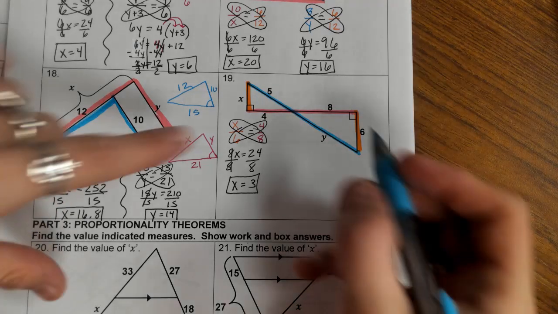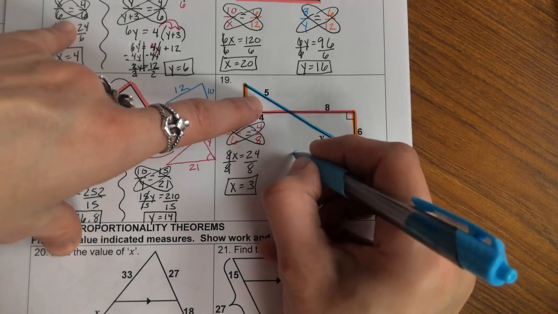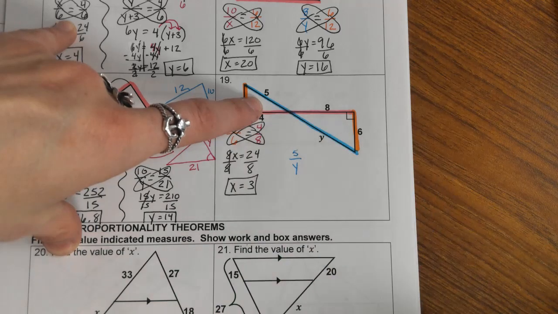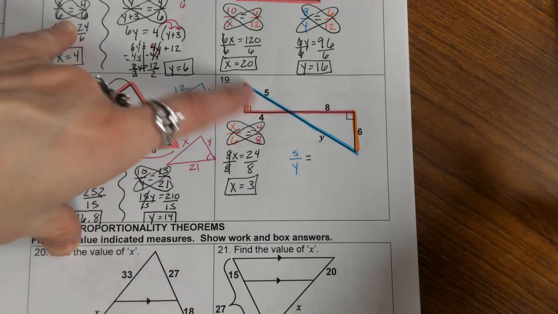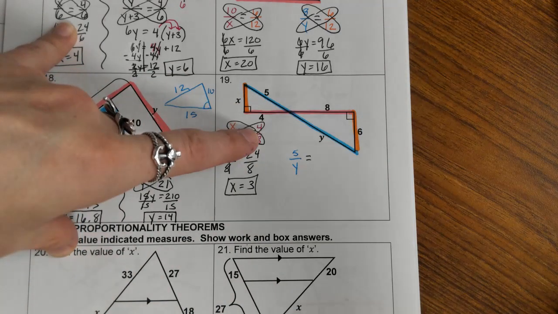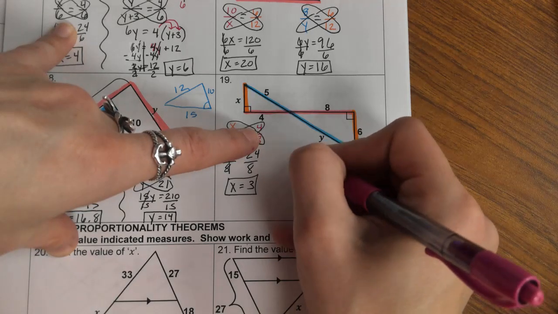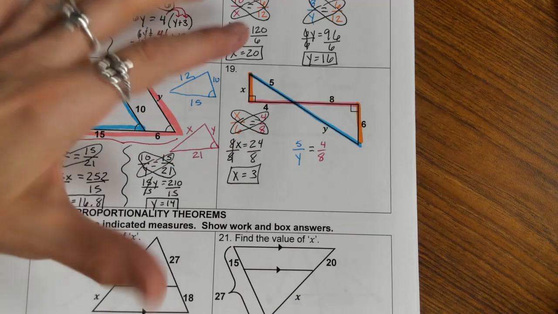Y. I'm going to have my 5 over y, and we're going to set that equal to, I'm going to use that same 4 over 8. Pause and solve it.